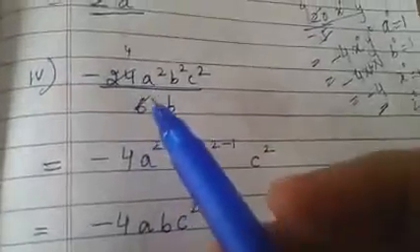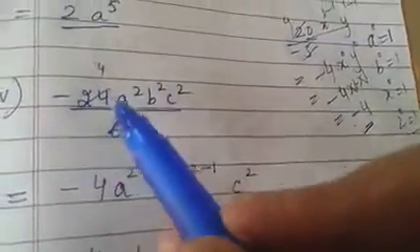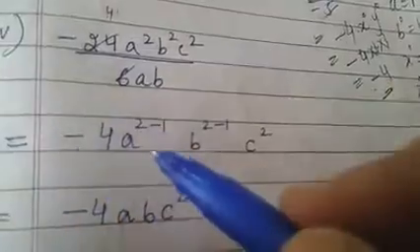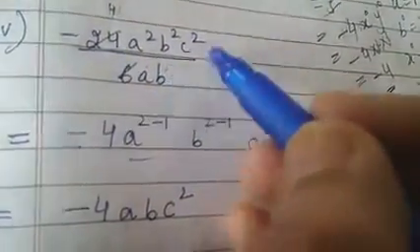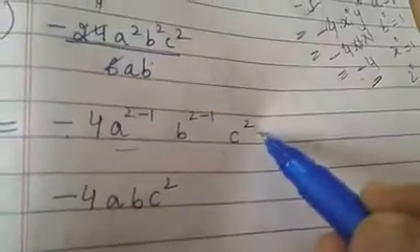Let's see the fourth one. So minus 24a square b square c square upon 6ab, 6 fours are 24. Here I have used minus as it is, quotient law. You can see 2 minus 1, 2 minus 1. Here c square as it is. Okay. So minus 4ab square.